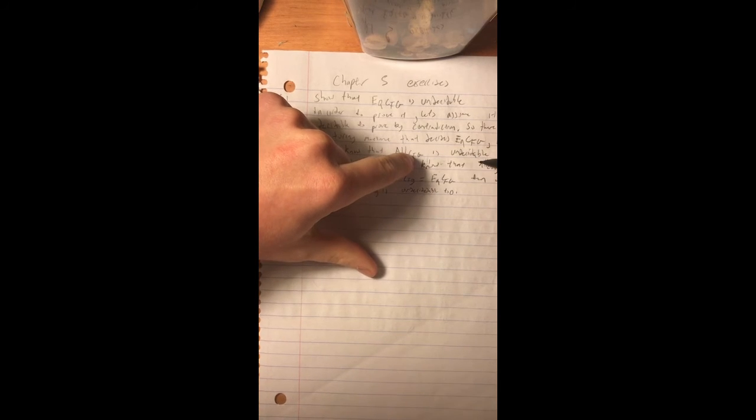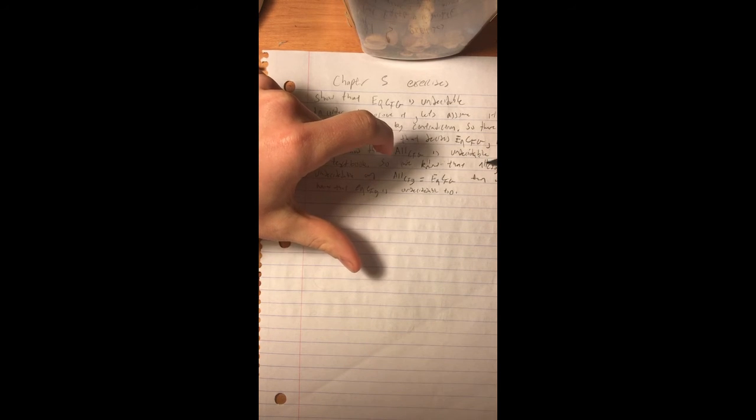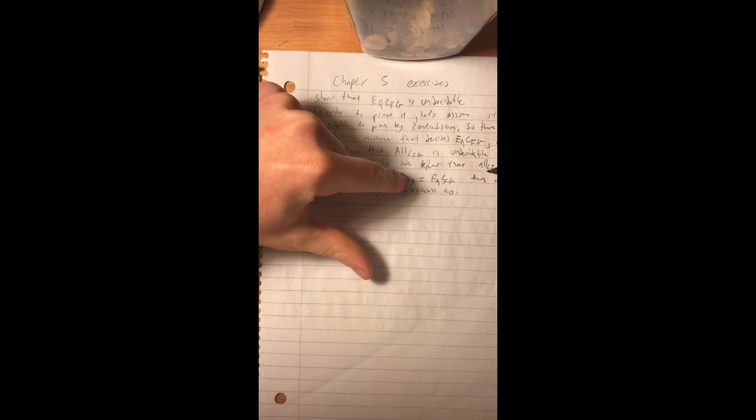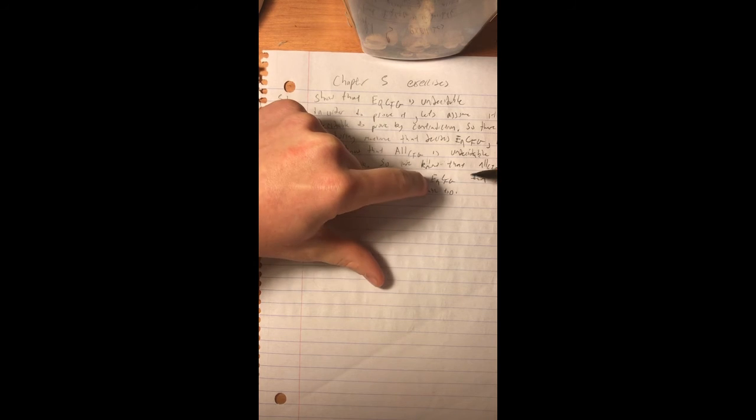But yeah. So here, in the textbook it says that ALL CFG is undecidable. And we know ALL CFG is undecidable, and we know ALL CFG reduces to EQ CFG, so then we know EQ CFG is undecidable.